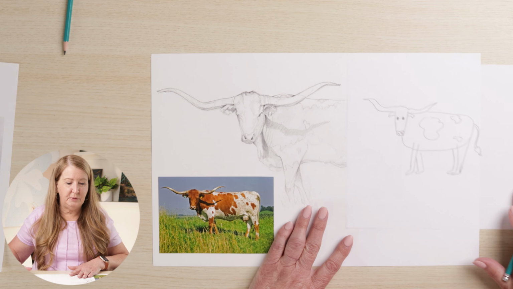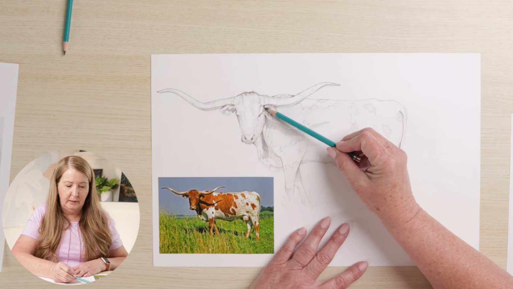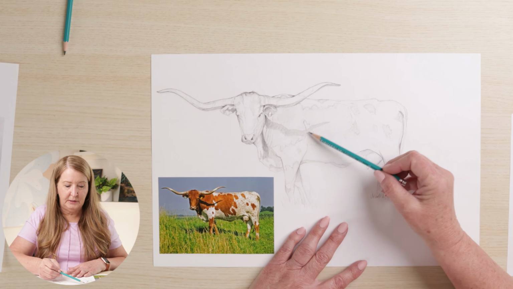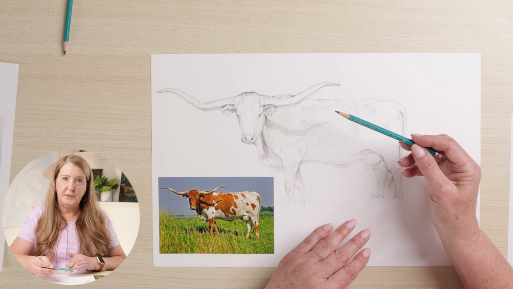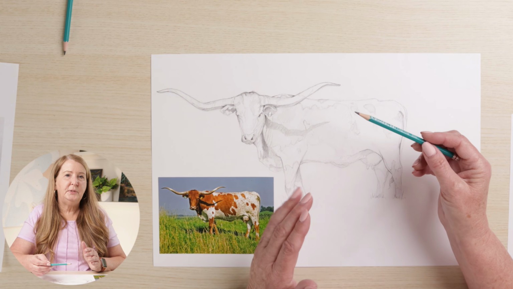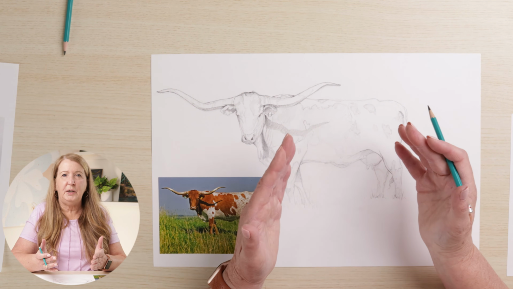But when you're drawing what you see, what you actually see, you're going to pay attention to dark shapes. You're going to pay attention to how the value changes. You're going to look at hard and soft edges, and you're going to make sure that you get your proportions right.